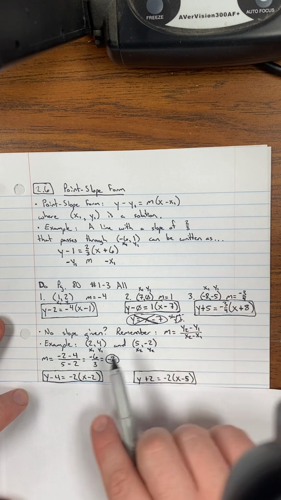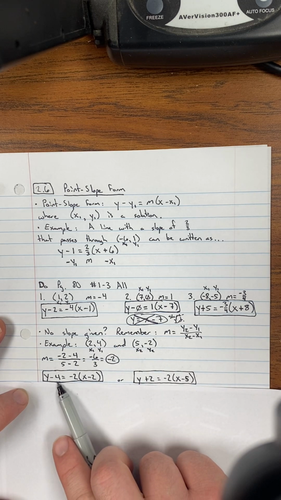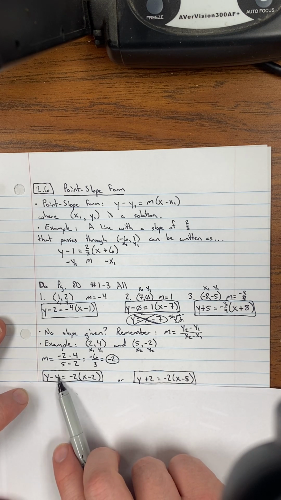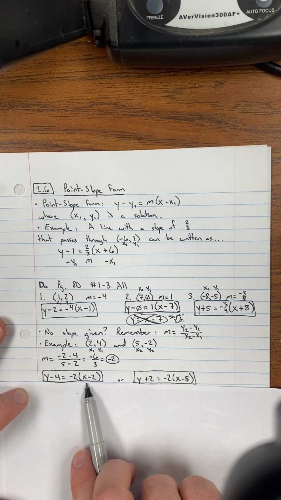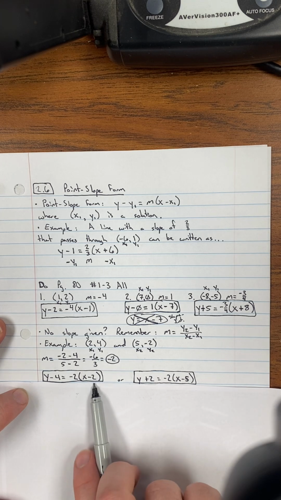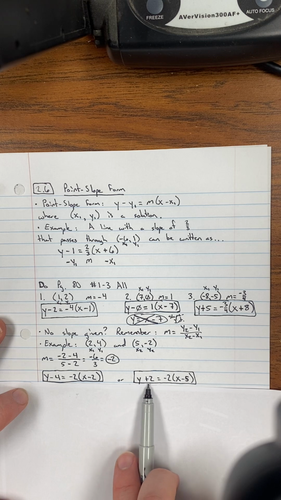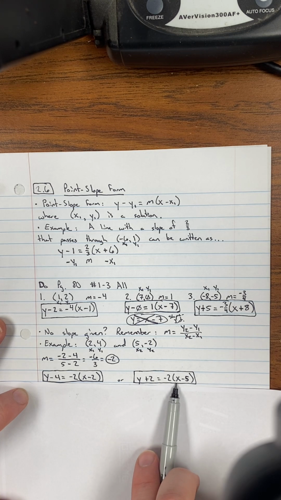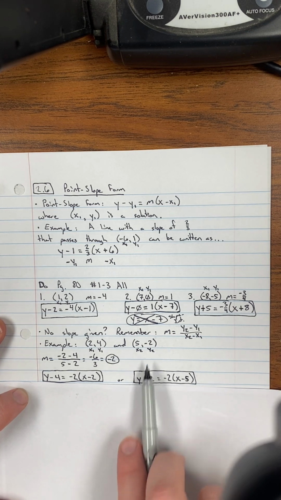So now I can just use the points that I'm given. Either one is fine. Notice that I have an answer here given the first point: y minus y1, which is 4, equals the slope, -2, times x minus x1, which is this 2. Or I could use this point, it really doesn't matter. y minus -2, which is +2, equals -2 times x minus 5. Okay? And that corresponds with this point right here.